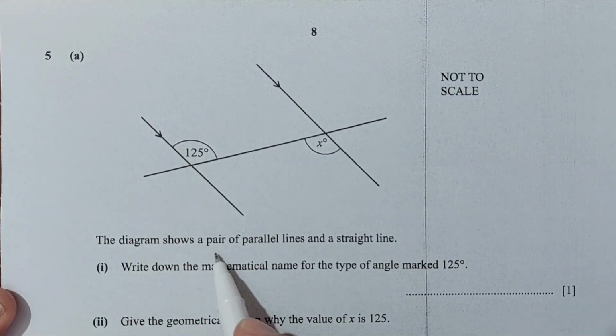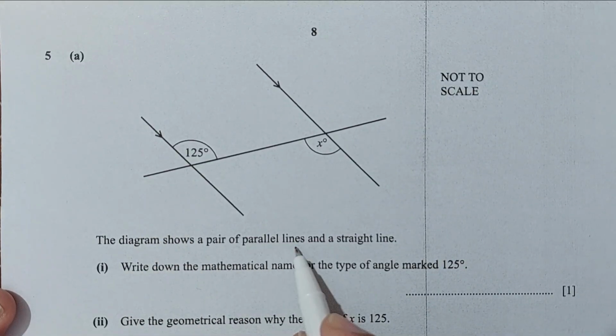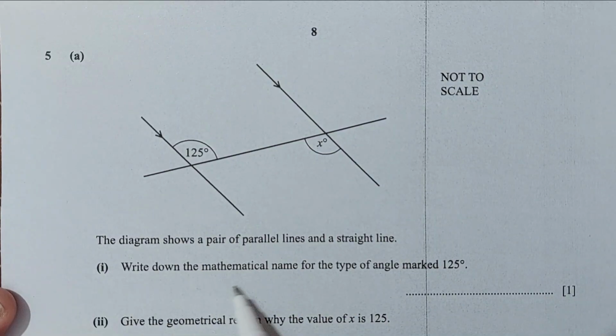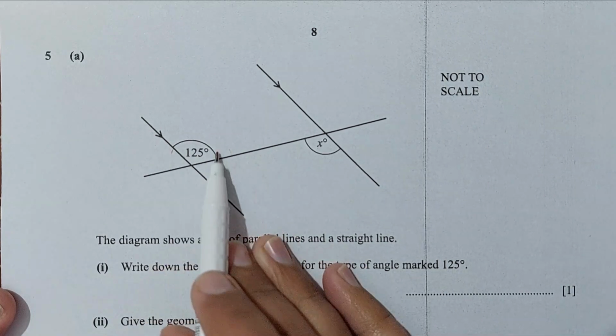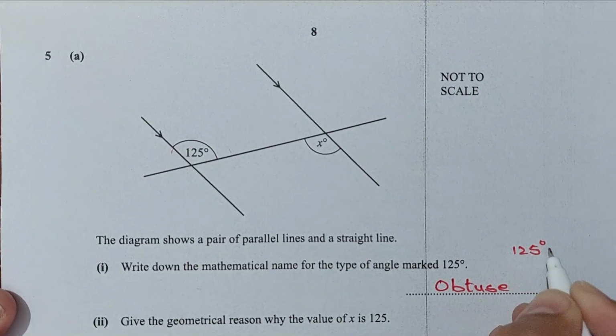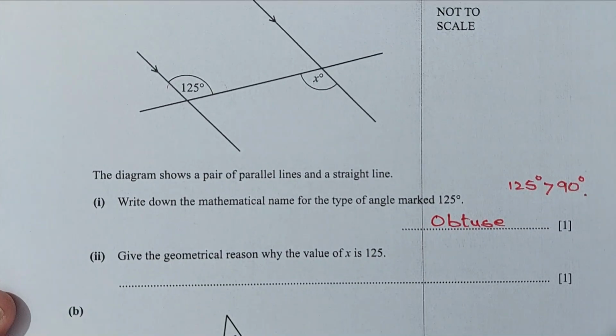Question number 5, part A. The diagram shows a pair of parallel lines and a straight line. Number 1, write down the mathematical name for the type of angle marked 125 degrees. This is an obtuse angle because this angle is more than 90. 125 degrees is more than 90 degrees. So when an angle is more than 90, that angle is obtuse.